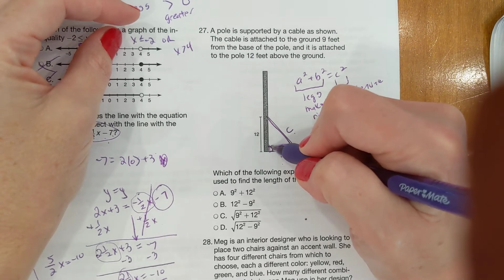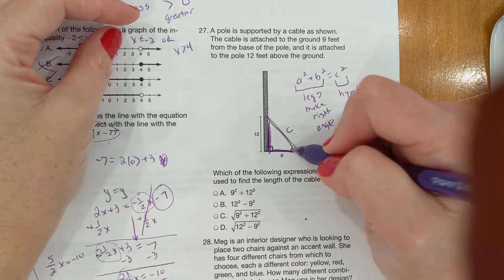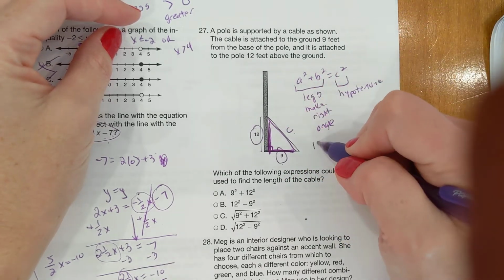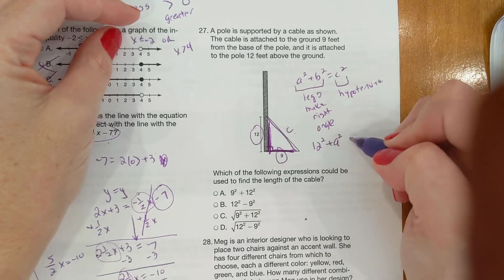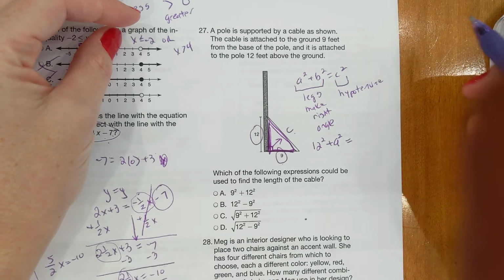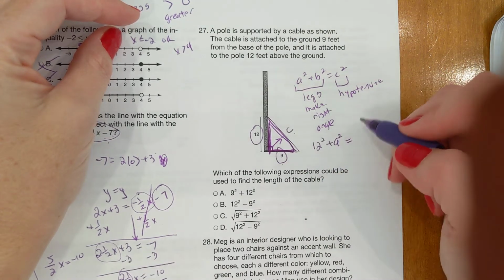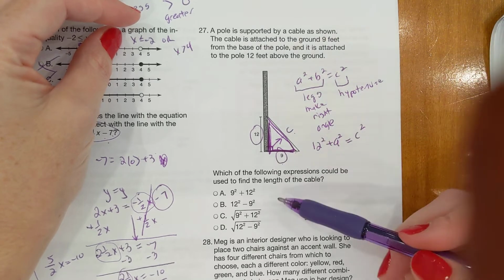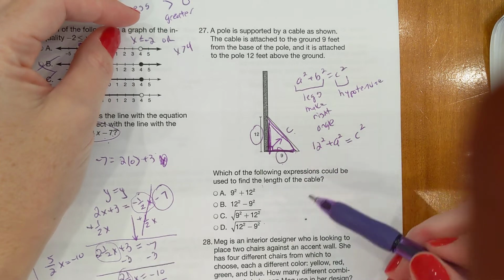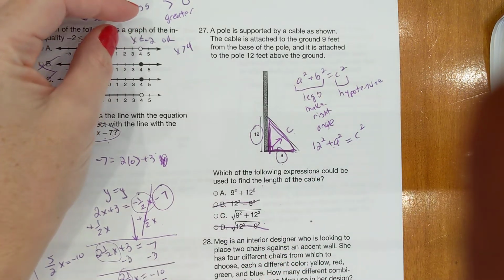So this right angle, this box down here, is made out of the 12 and the 9. Those 2 lines make it. So the legs are 12 and 9. So 12 squared plus 9 squared equals c. C, the hypotenuse, is across from the right angle. Notice they didn't go down here and actually solve it. They just cleaned it up a little bit. So it's a plus sign on it, so it's not going to be B. It's not going to be D.